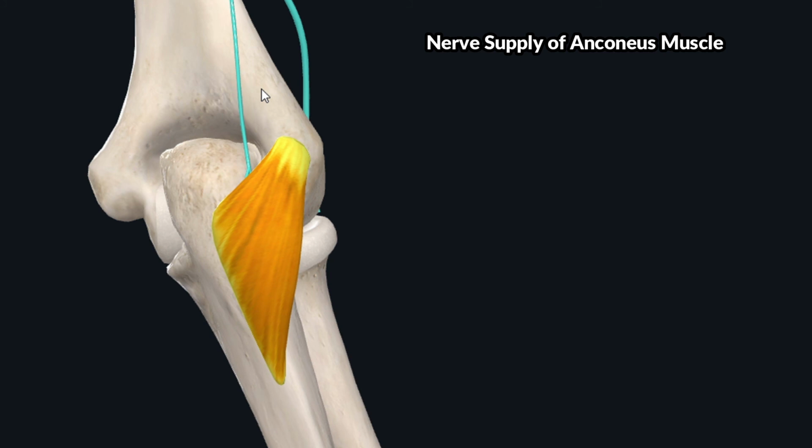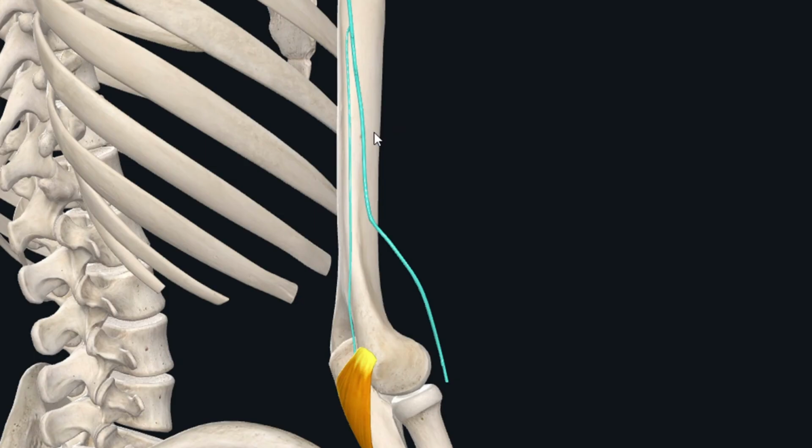As we pointed out at the beginning of our tutorial, the Anconeus muscle does not receive its nerve supply from the deep branch of radial nerve. Rather, it gets its nerve supply from a muscular branch of the radial nerve to the Anconeus muscle. As you can see, this is the radial nerve and it gives off this muscular branch in the middle of arm which supplies the Anconeus muscle as well as the triceps brachii muscle.